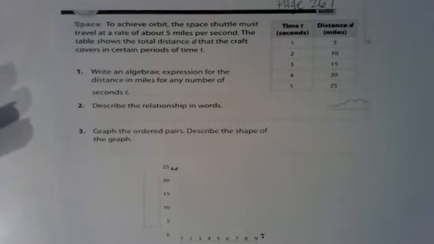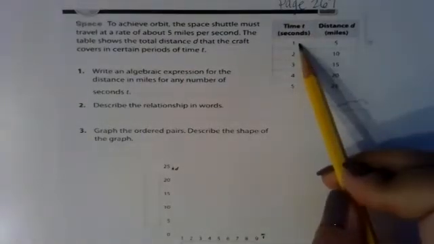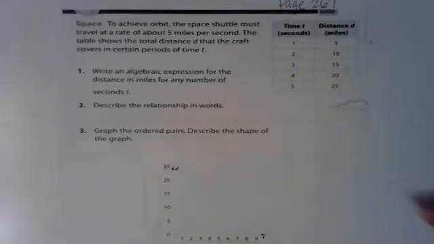But we are looking at a function. If you remember, we've talked a little bit about functions being input and output, and functions follow a rule. So there's a rule for when you put something in, how it comes out, and that's part of what we're going to figure out today.